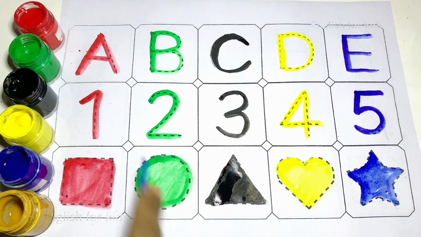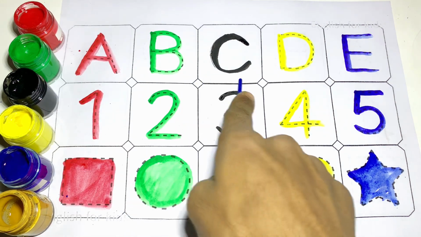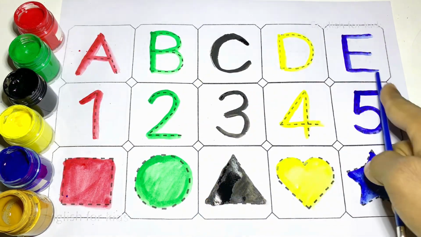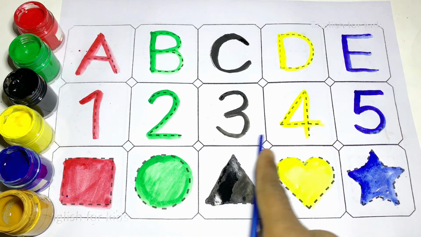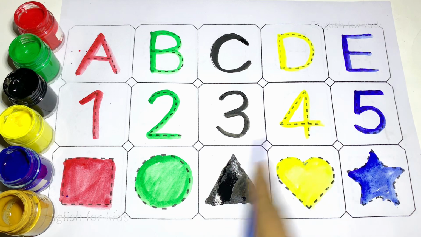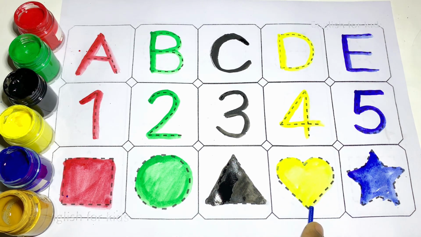Kids, today we drew A, B, C, D, E, numbers 1, 2, 3, 4, 5, and shapes: square, circle, triangle, heart and Easter.